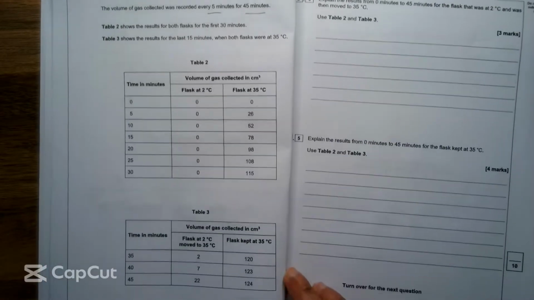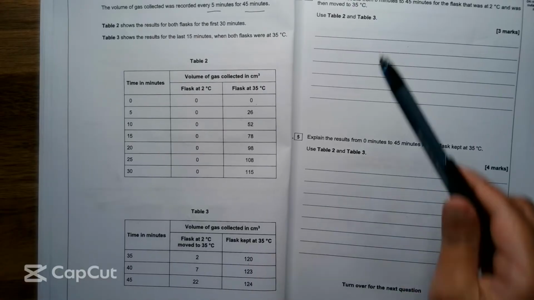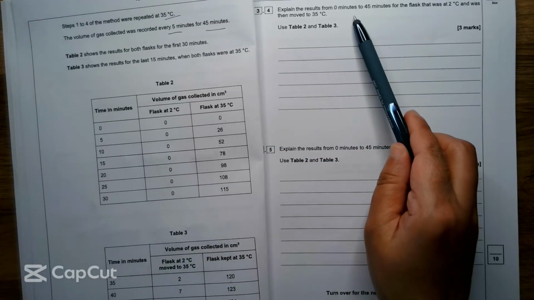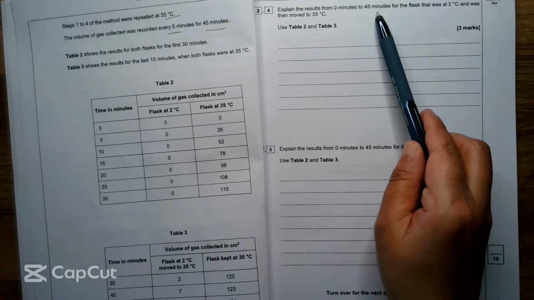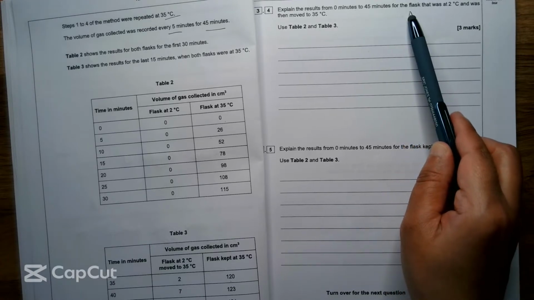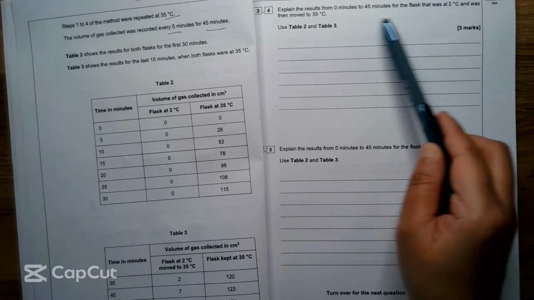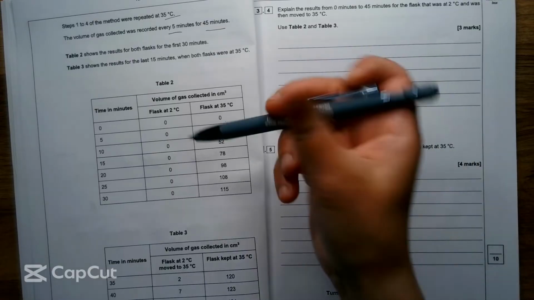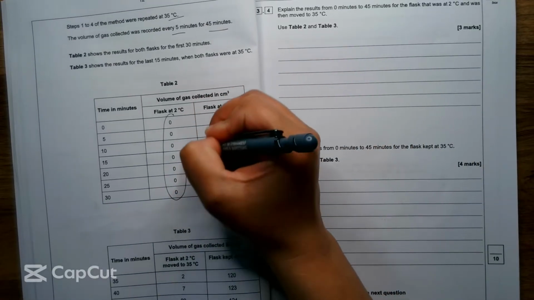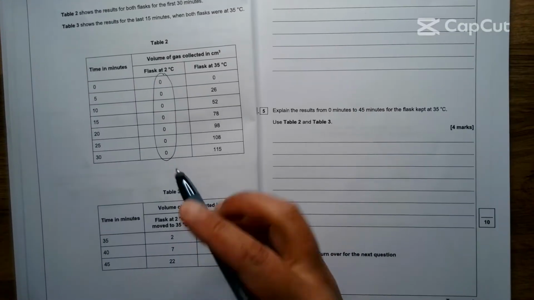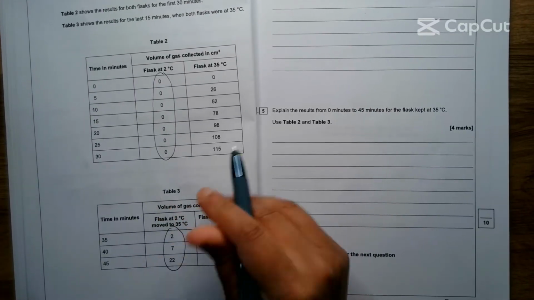Okay? So take your time, have a look at that data. Explain the results from 0 minutes to 45 minutes for the flask that was at 2 degrees Celsius and was then moved to 35. So we're explaining all these zeros and then the 2, the 7 and the 22.